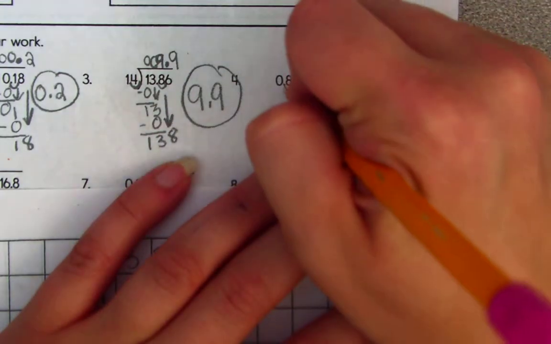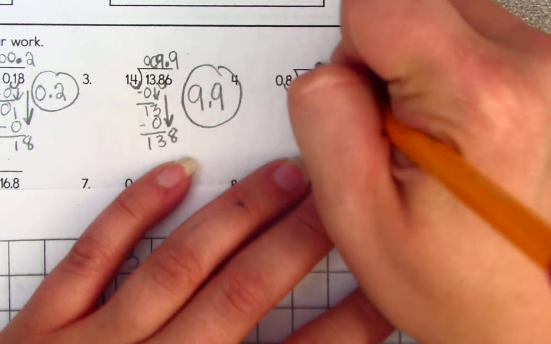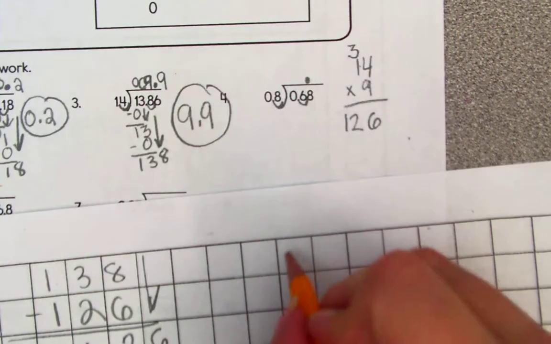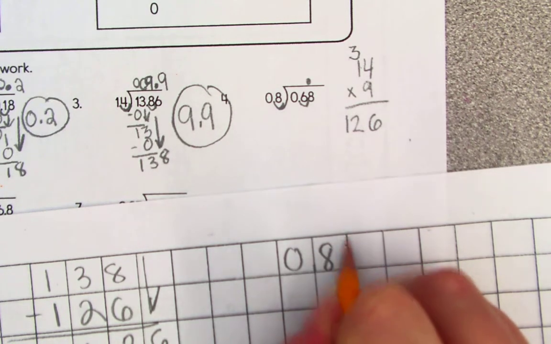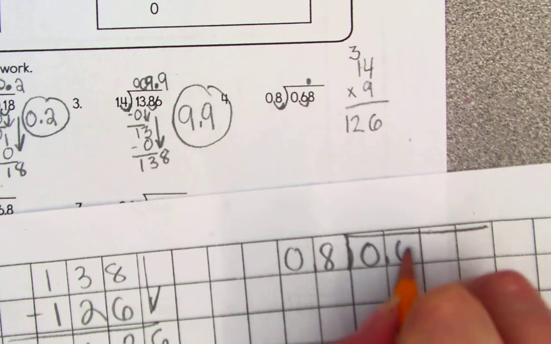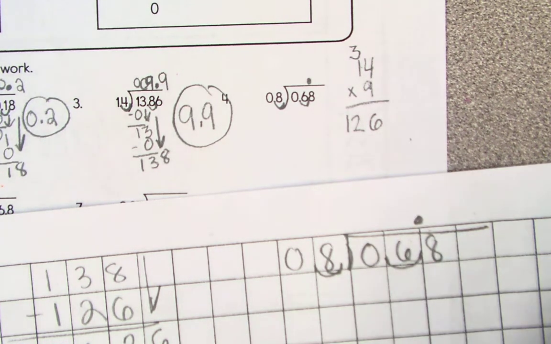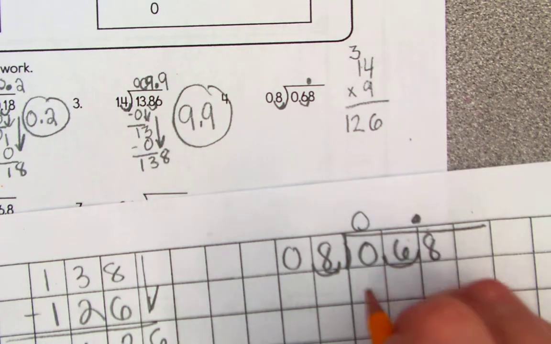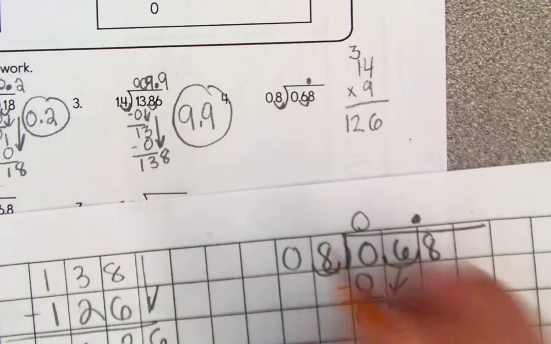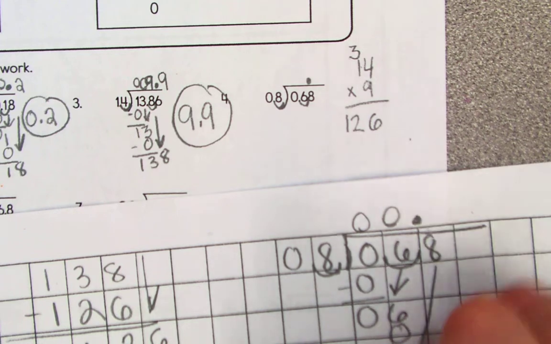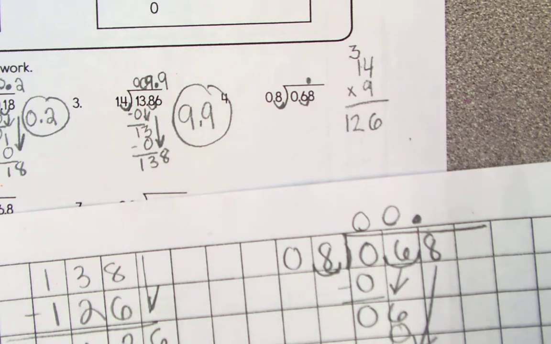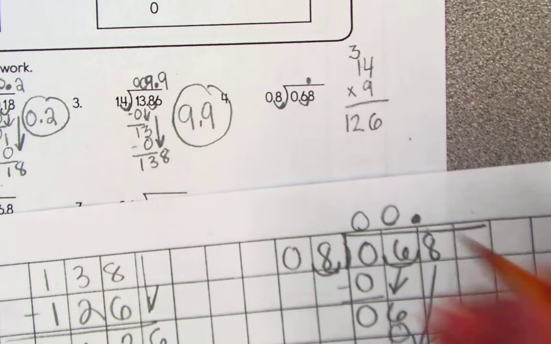And move your decimal over one place. So your decimal is now here. I'm going to come up here and do it on here, so it's going to be 0.8 divided by 0.68. Bring it over once, so you get over here. 8 can go into 0 0 times. Bring down your 6. 8 can go into 6 0 times. 8 can go into 68. Well, 8 times 8 is 64.